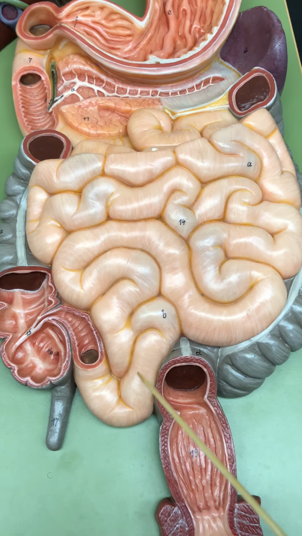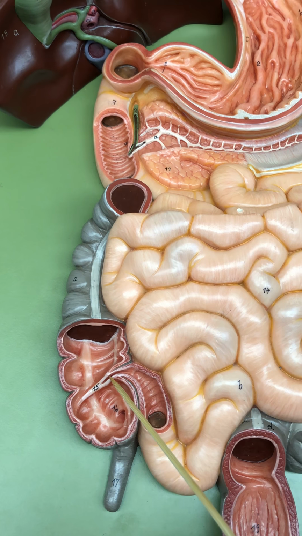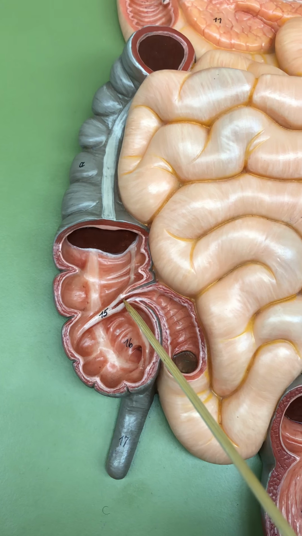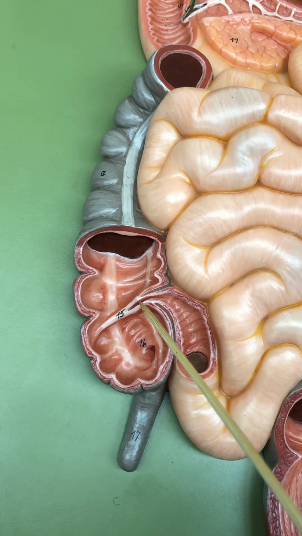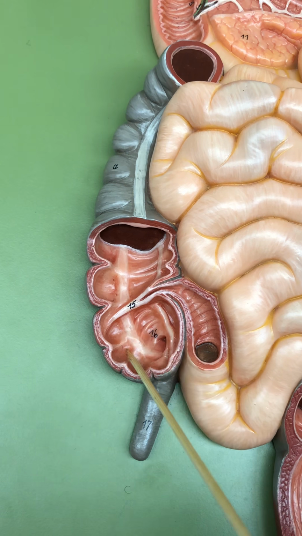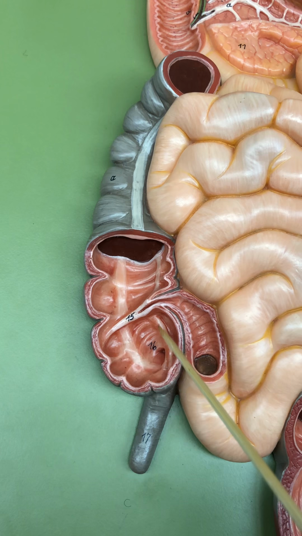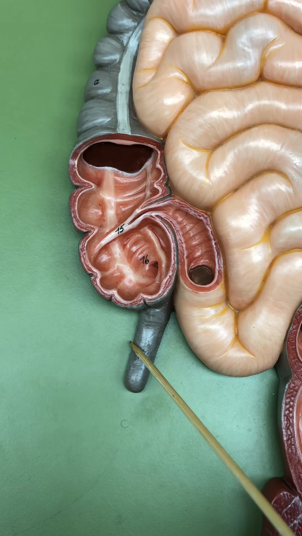The ileum. As we follow the ileum, you see, we come to a point here. This is going to be the ileocecal valve or ileocecal sphincter. Here we have the cecum, the appendix.